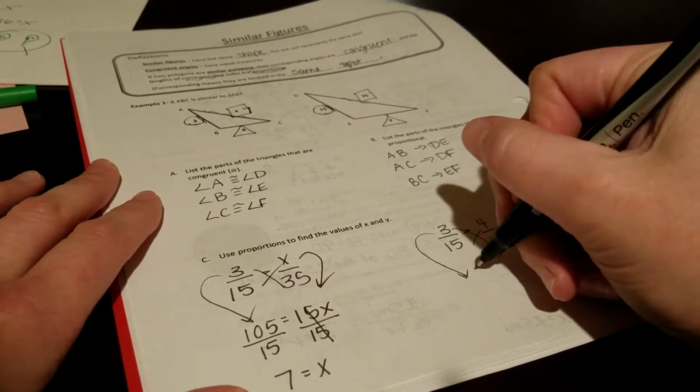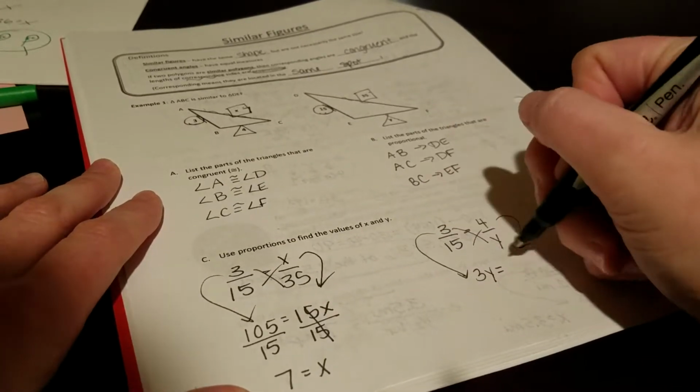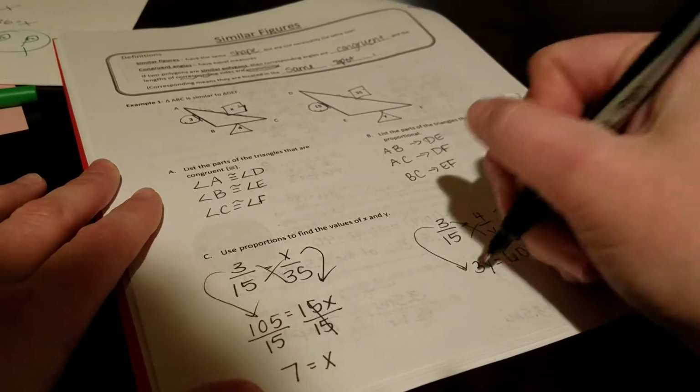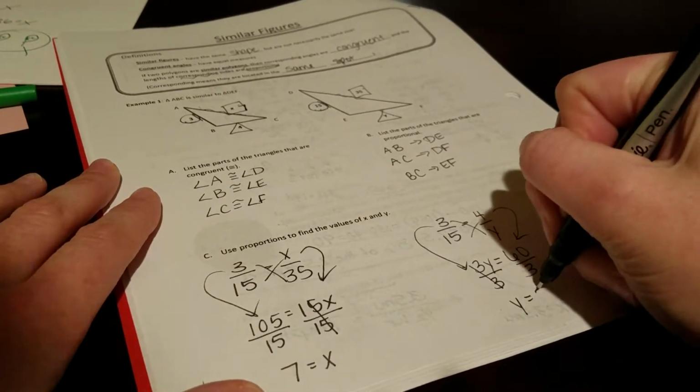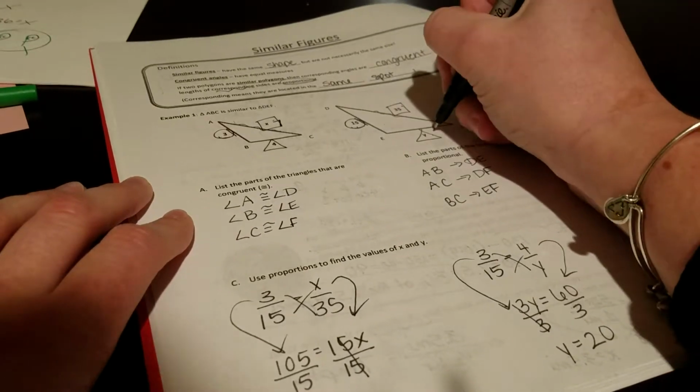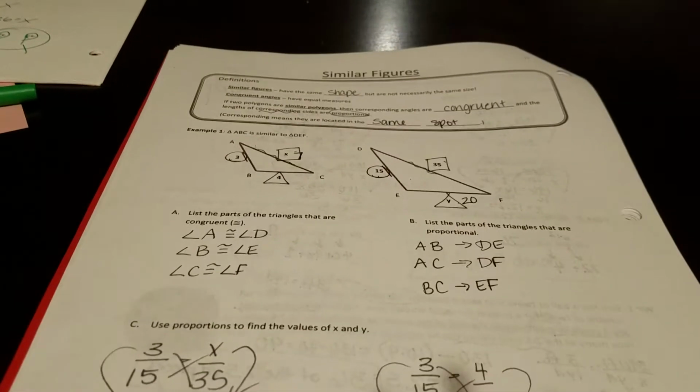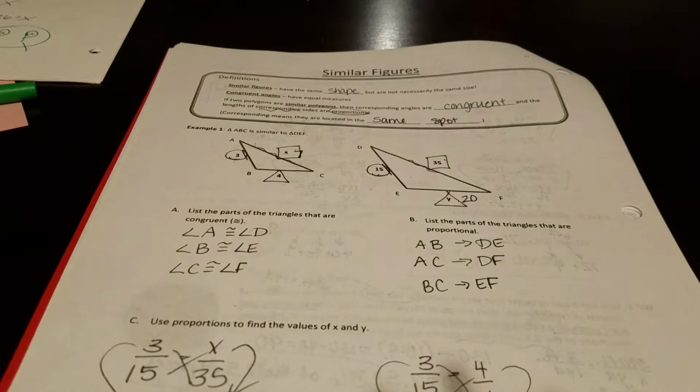So 3 times y is 3y, 15 times 4 is 60. So we'll divide by 3 to get y alone, and we find out y equals 20. It's going to make sense to you because it's actually going to be proportional.